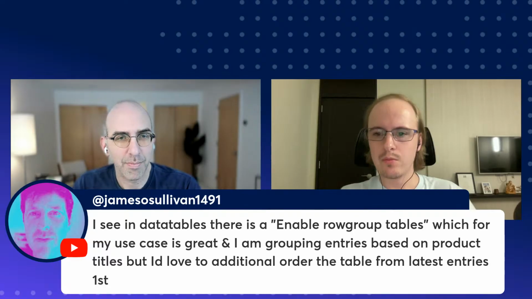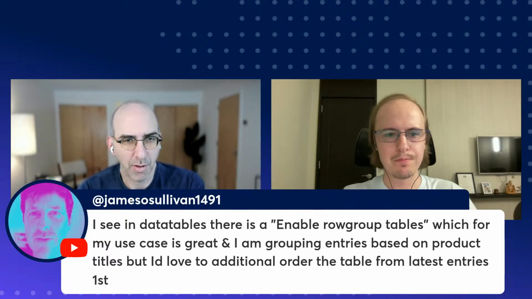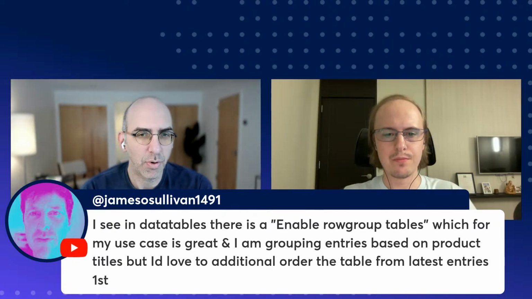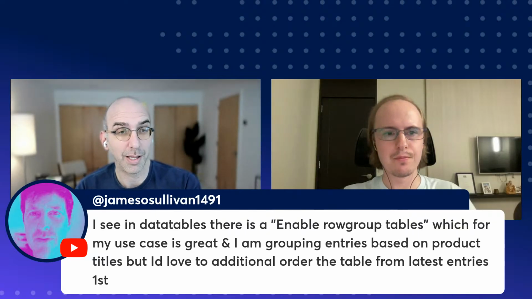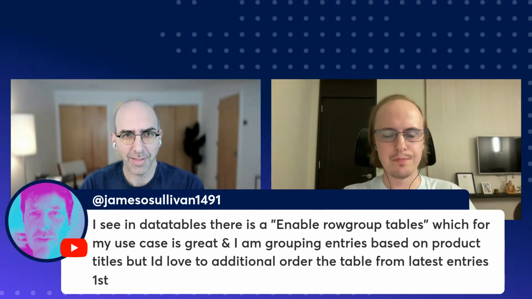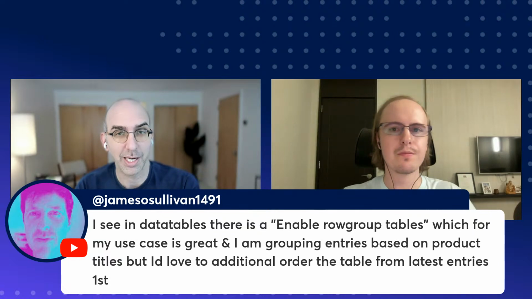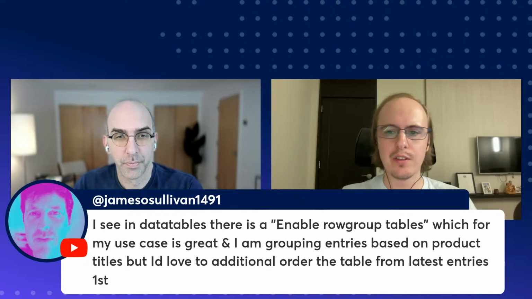I see in data tables there's enable row group tables. Yeah, James O'Sullivan mentions, I see in data tables there's enable row group tables, which is great for my use case. I'm grouping entries based on product titles, but I'd love an additional order to the table from latest entries first. We actually have double sorting capabilities. And Casey, you've got that demo set up with the different departments. Maybe that's a good example of data tables grouping. Yeah, let me see if I can hook that up.